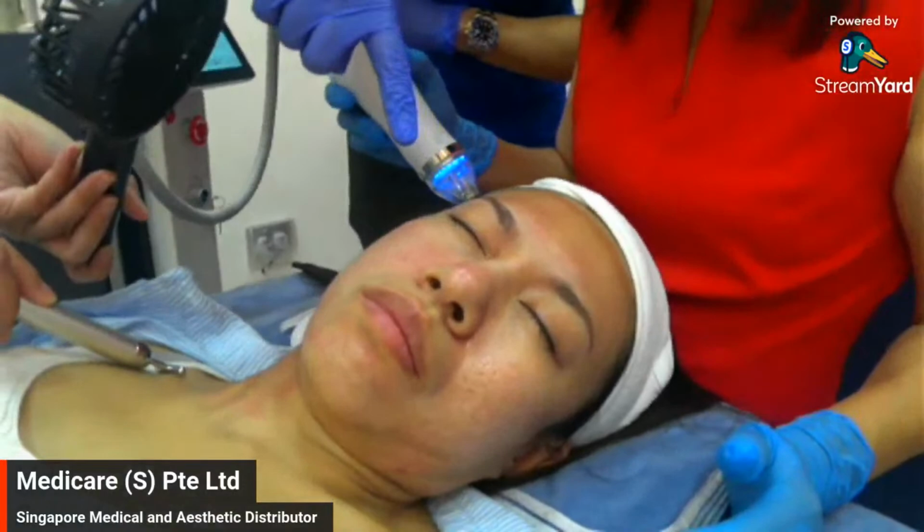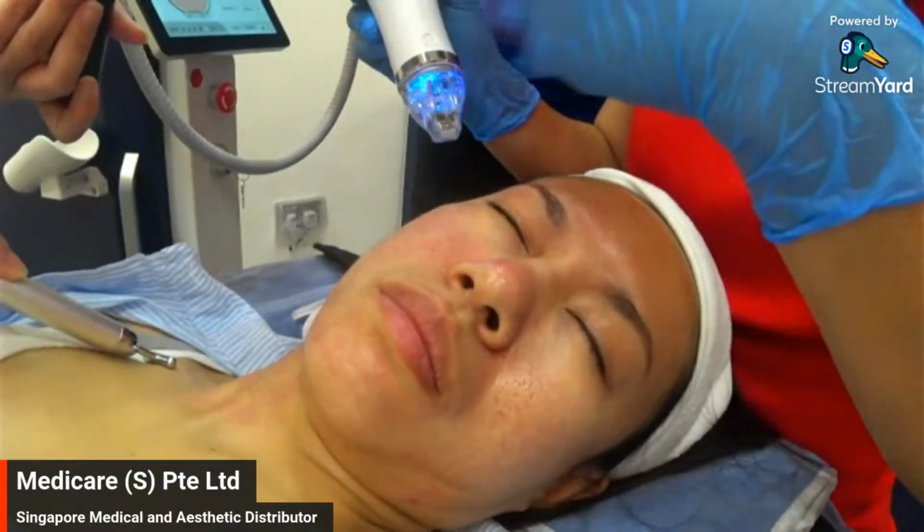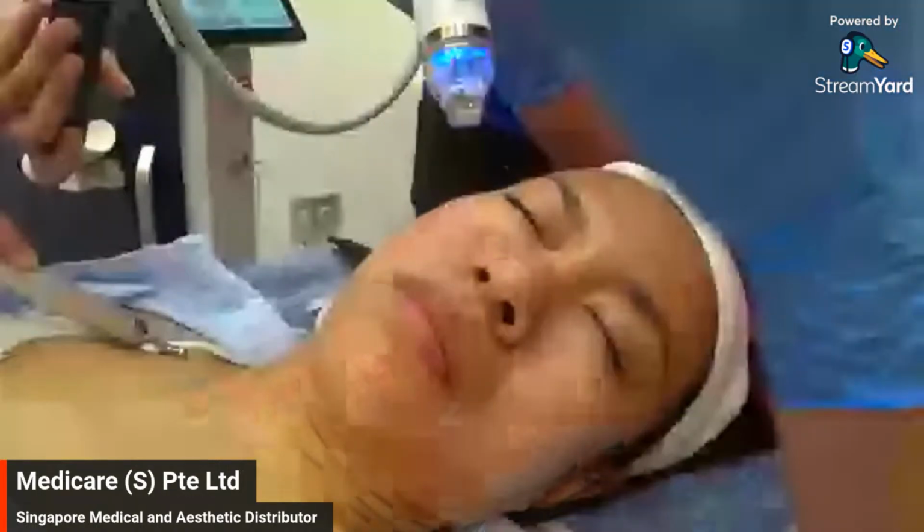I should do two passes, so you can go around until it turns the way. Okay, total two passes.